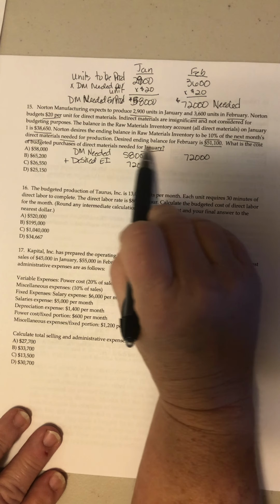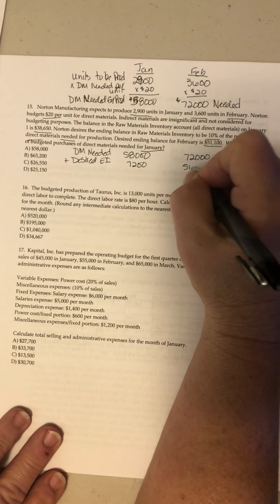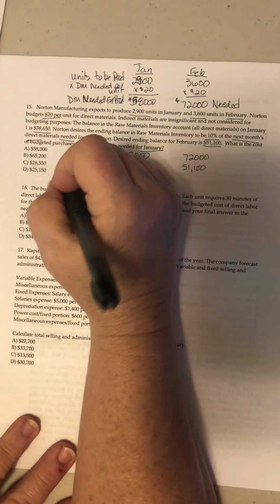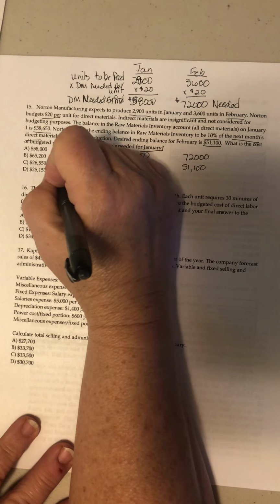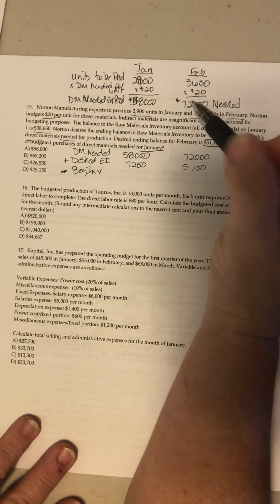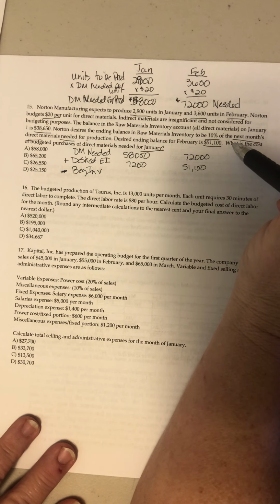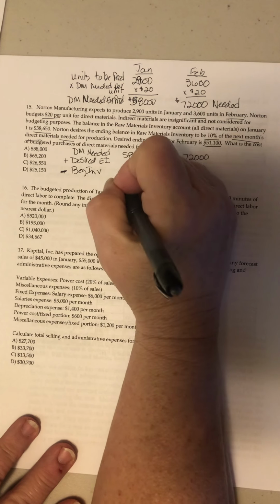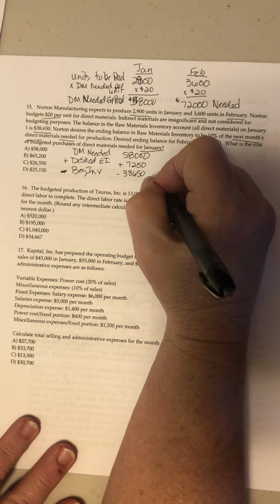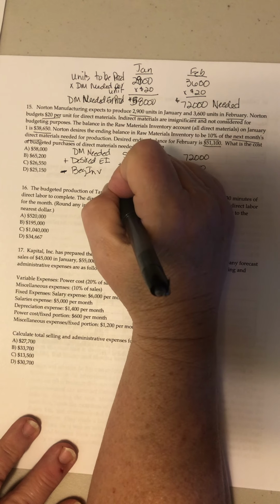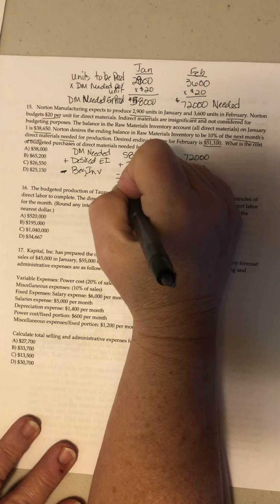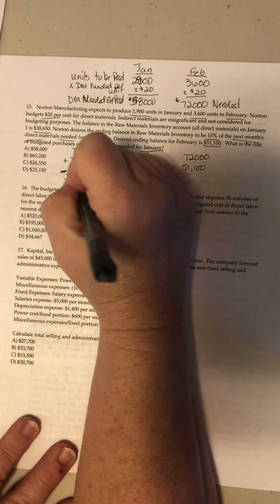They tell us what it's supposed to be in February. And we don't really need to do February, but I'm doing it anyway. Okay. Then we subtract, don't add, we subtract the beginning inventory. Our beginning inventory on January 1st was $38,650. So we subtract that out. So in January, we need to buy $26,550 of direct material. That's our direct materials budget.